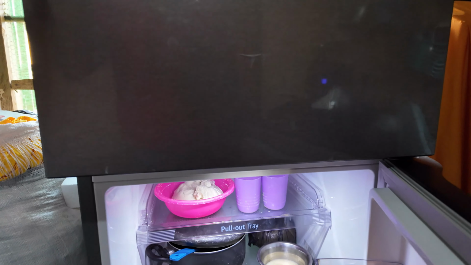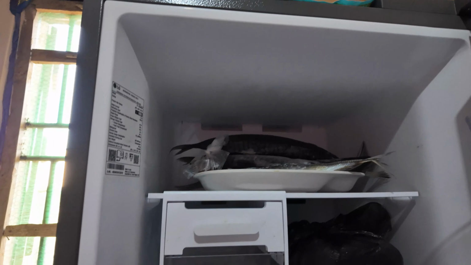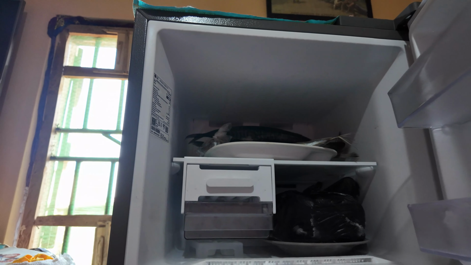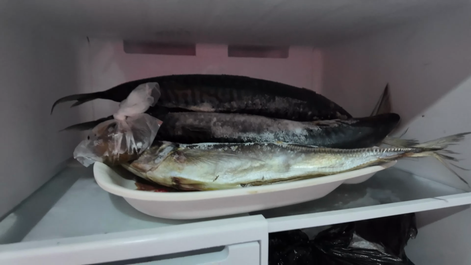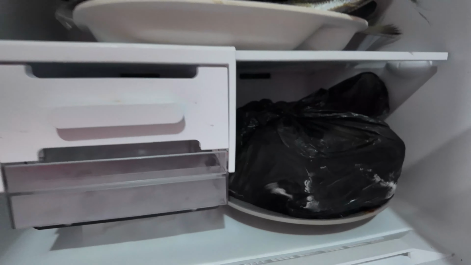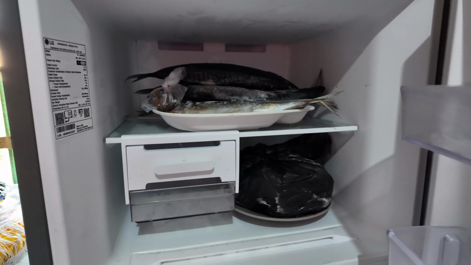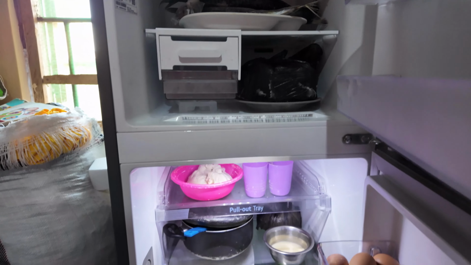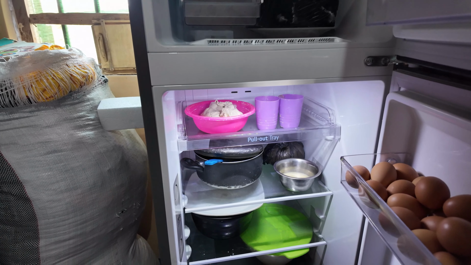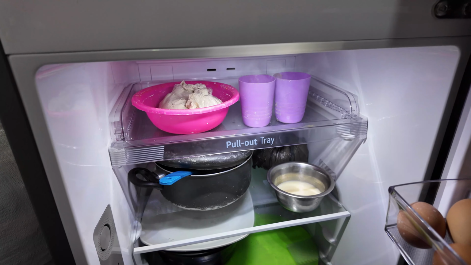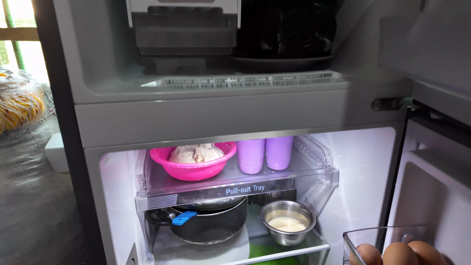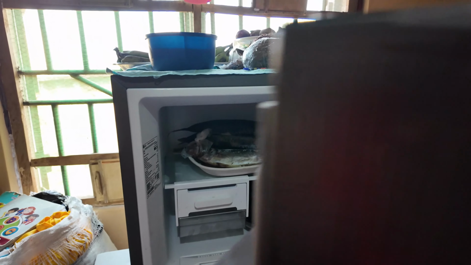Okay, this is the freezer. You could see the ice coming out. You could see the fish. The fishes, they have all frozen up. All right, so there's no electricity, it's just solar. You can see how the ice is coming out, chilling.